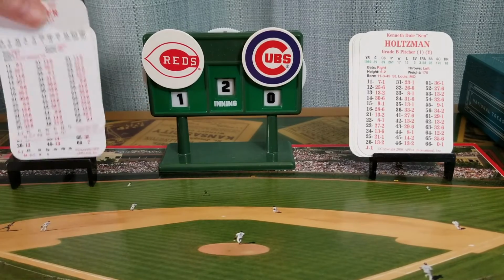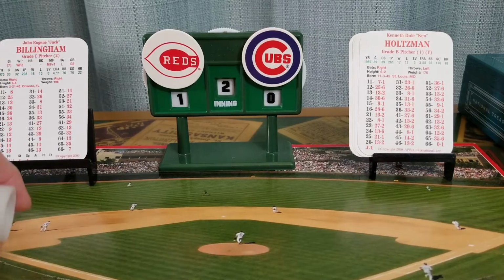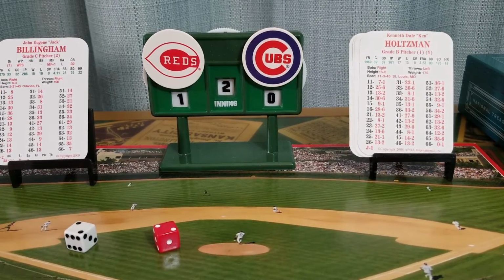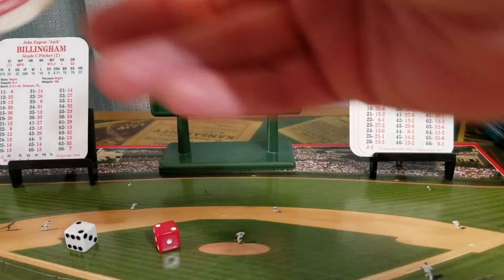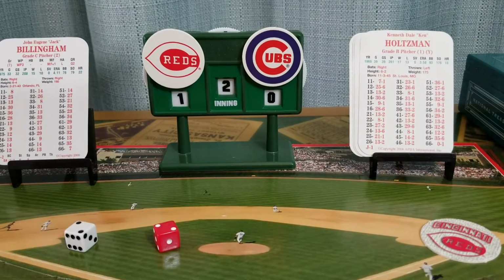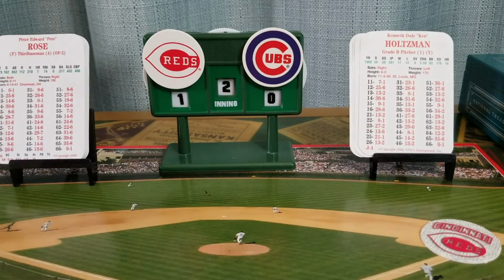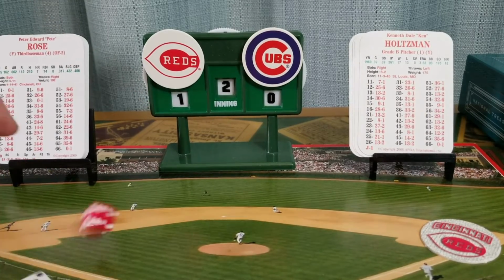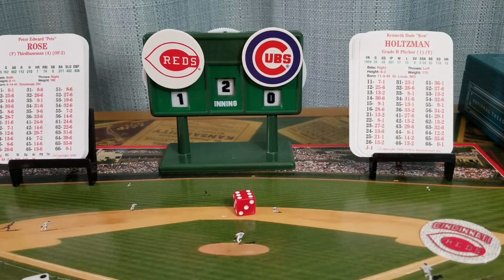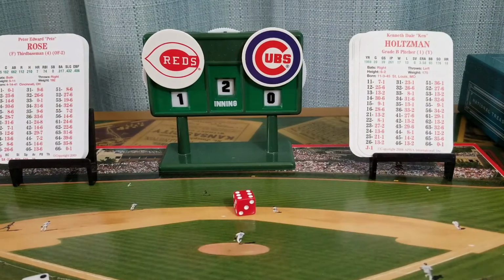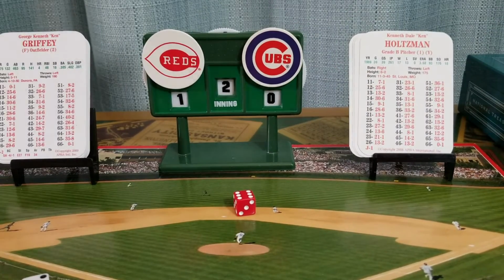Jack Billingham, the pitcher. 9 against a grade B pitcher, and Billingham reaches with the base hit. 2 out single brings us to the top of the order, and Pete Rose, who is 0 for 1. 63 is a fly out to center field. Ending the Reds' top half of the second. Score remains 1-0 Cincinnati.